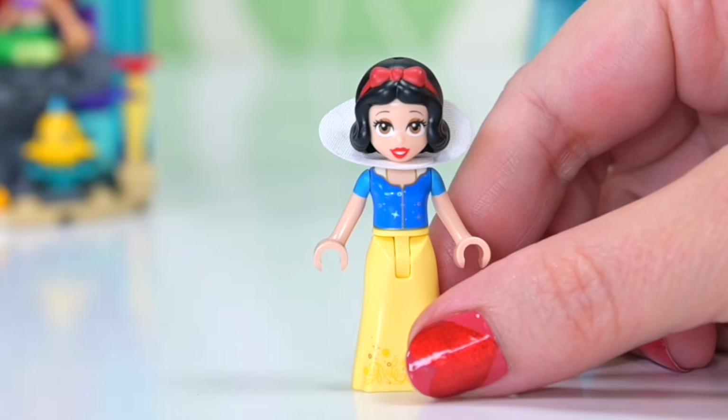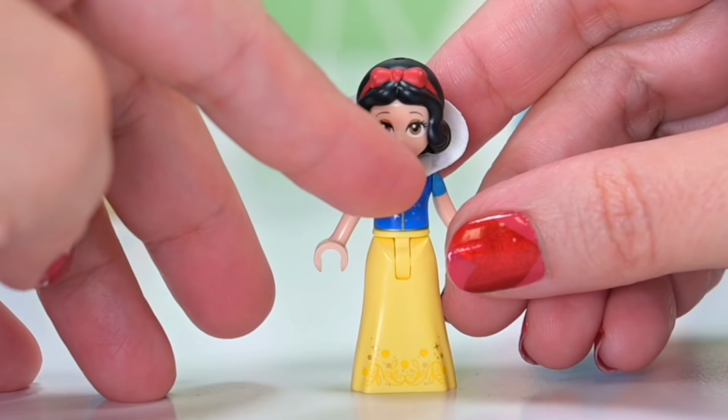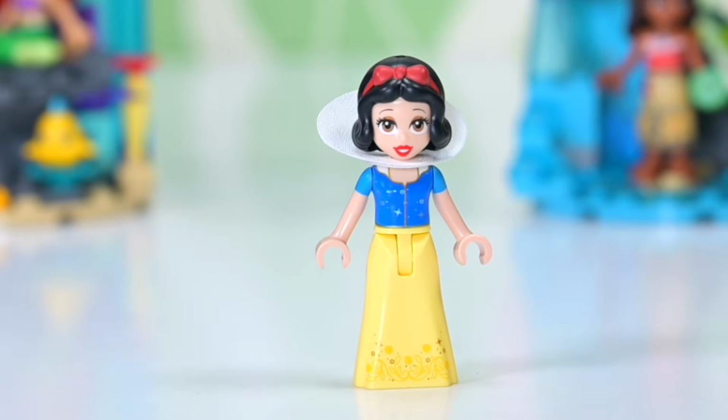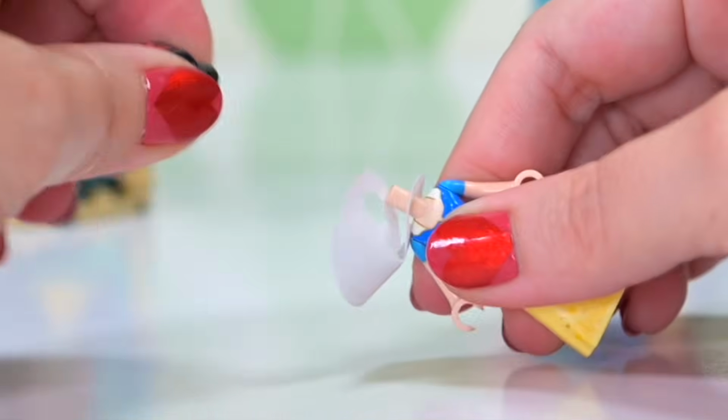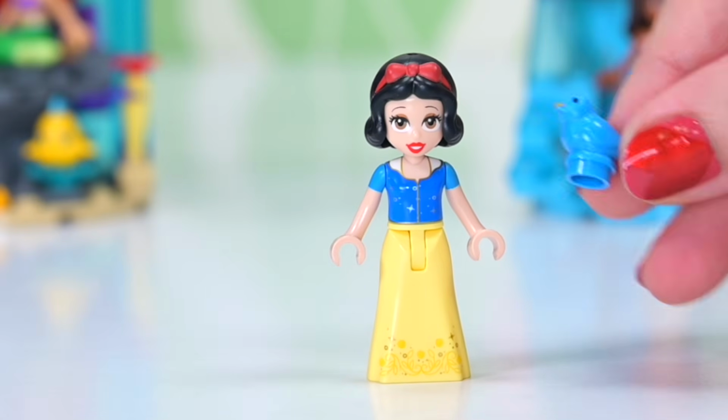But I don't know that the collar works for her. It's a little bit overwhelming. It needs to be a bit smaller. So, no, I think I went to all that trouble of putting it on, now I'm going to take it off again. Lovely looks. There we go. She's just lovely as she is.